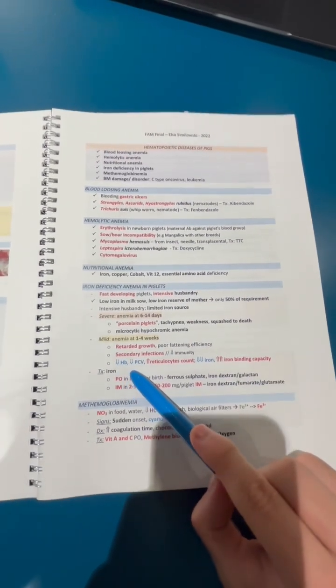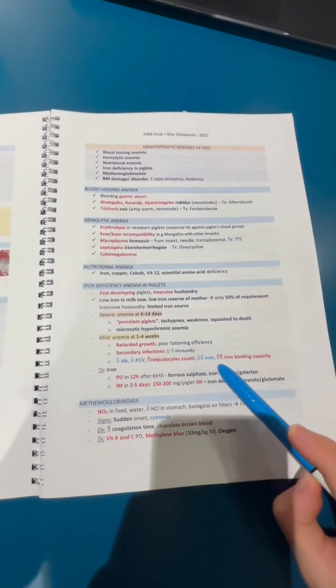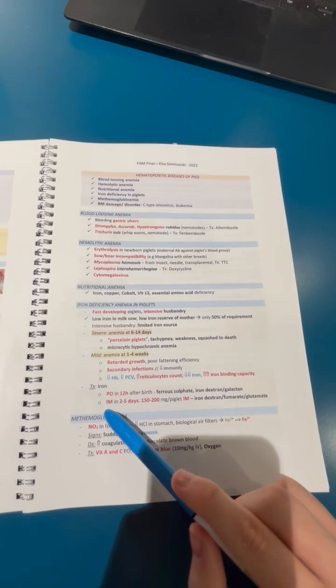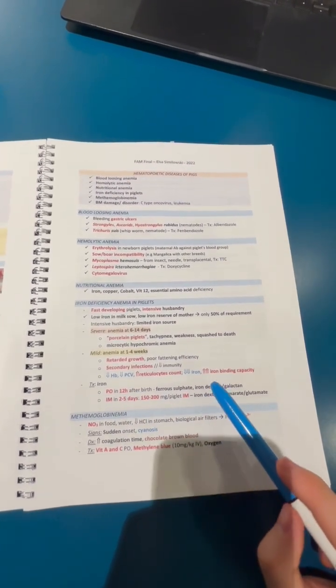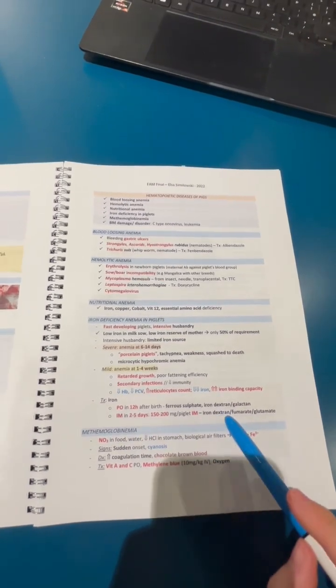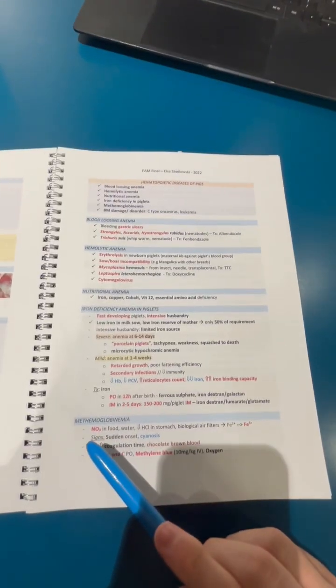Lab results, we can see decreased hemoglobin, decreased packed cell volume, increased reticulocyte count, and decreased iron, but increased iron binding capacity. Treatment is to give iron, you can give it orally or intramuscularly. If you give it orally, it can be 12 hours after birth, in the case of iron dextran. And if you give it intramuscularly, it's 2 to 5 days after birth. Iron dextran intramuscularly.